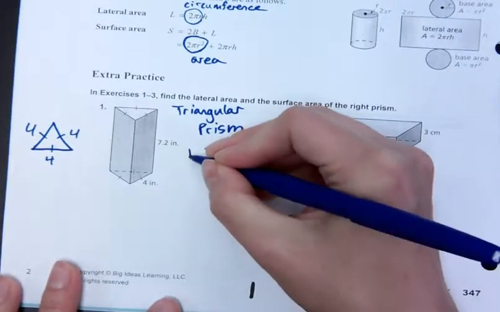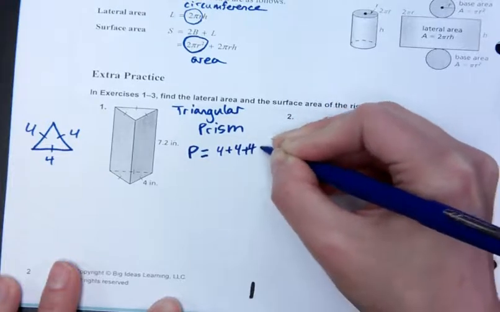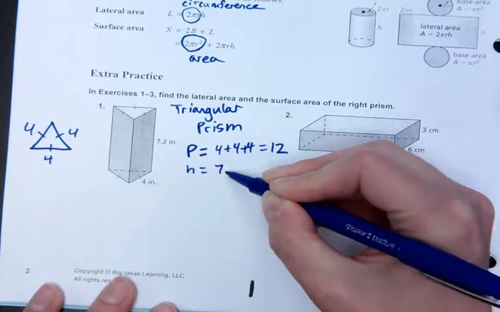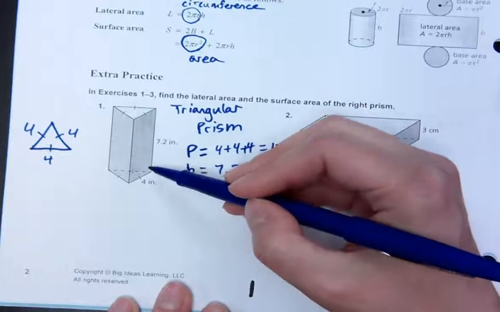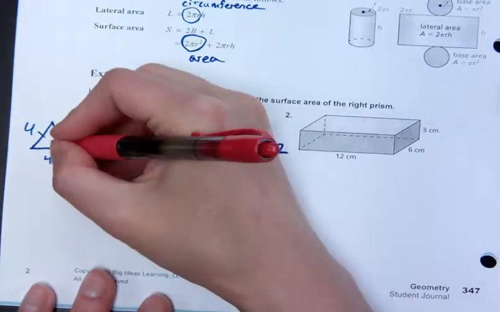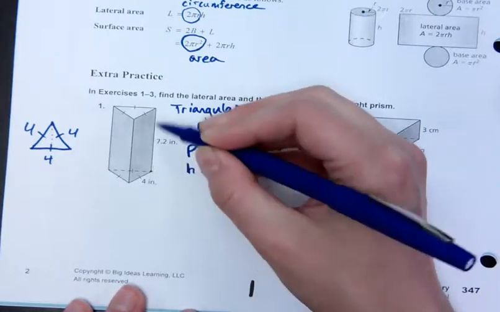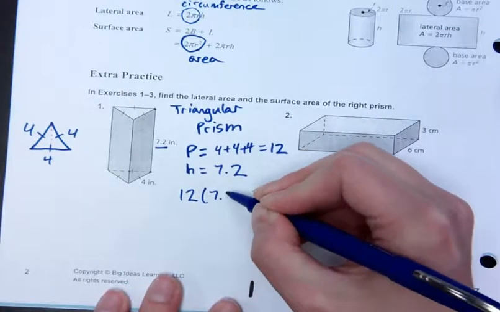So the perimeter of the base equals what? 12. So we got 12. What is the height of the whole figure? The height is 7.2. Remember, height is the distance between the bases. Something people get mixed up on is that we have a height of the base when we find the area of the base, where we find the vertical height, but we also have a height of the prism. When we're finding lateral surface area, you're looking for the distance between the bases, which is that 7.2. So then I just do 12 times 7.2.